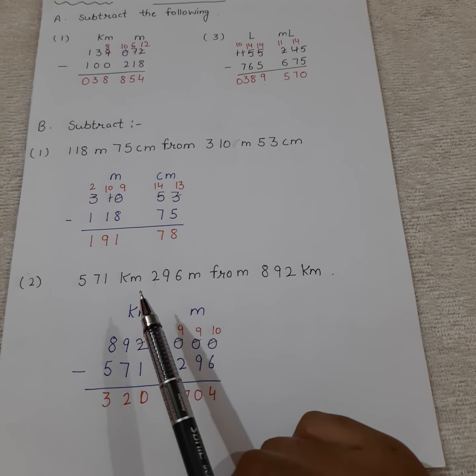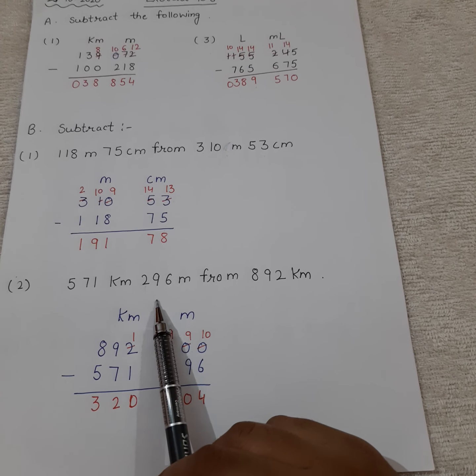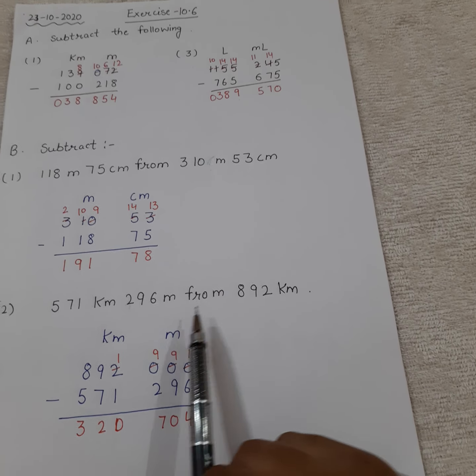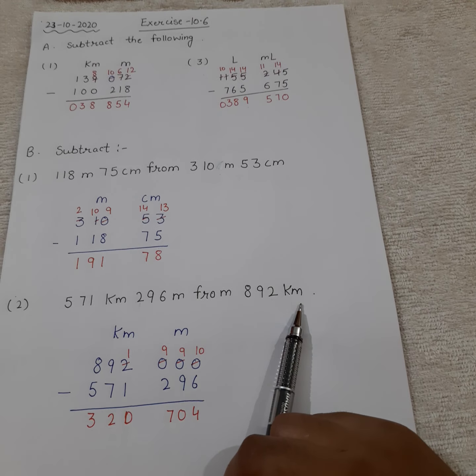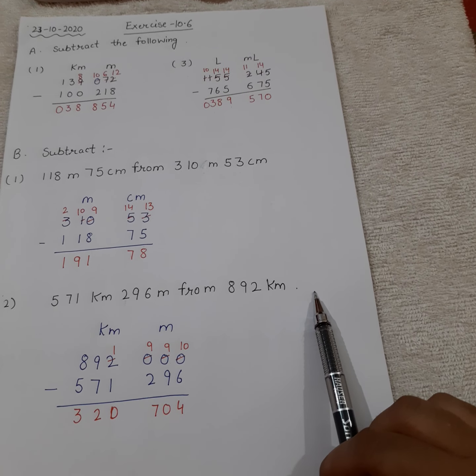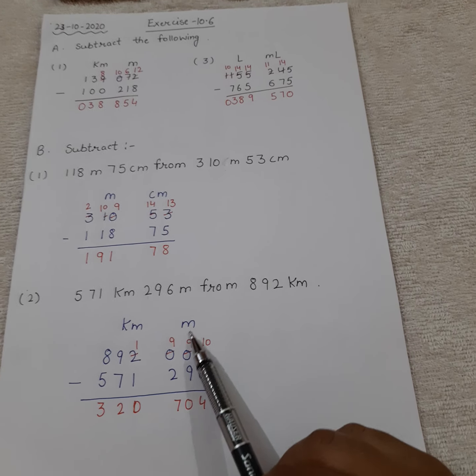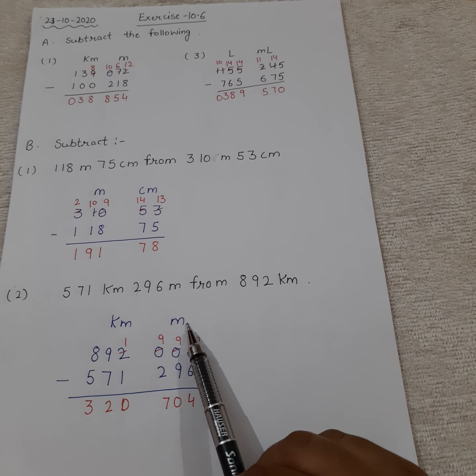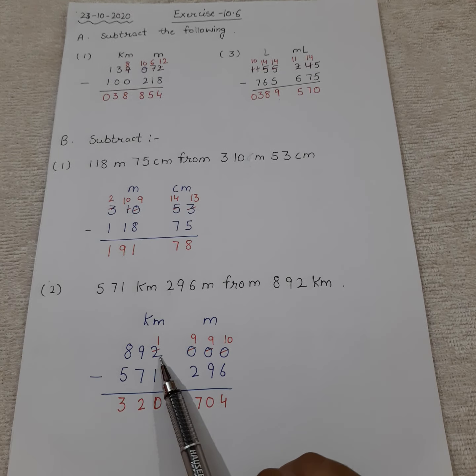Now one more part I am taking for you here. This is 571 kilometer 296 meter from 892 kilometer. Now you can see in this one meter is given, but in this one the meter part is not there. But we have to write it in the column. So kilometer, meter. Kilometer is given, 892.